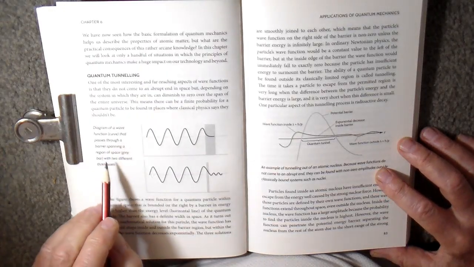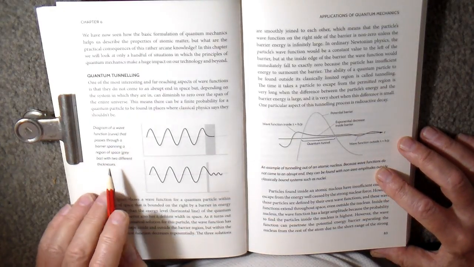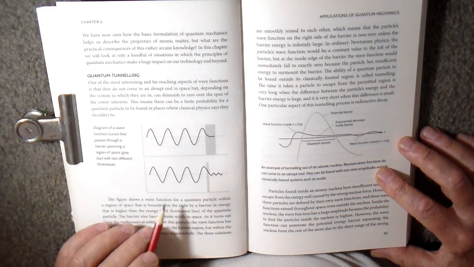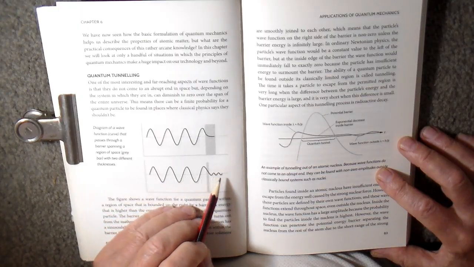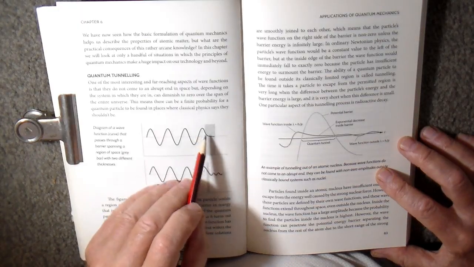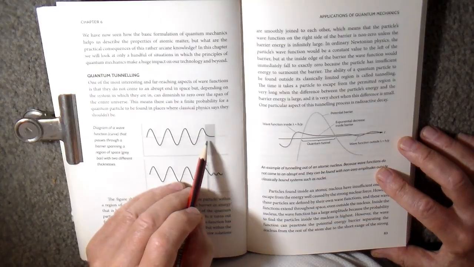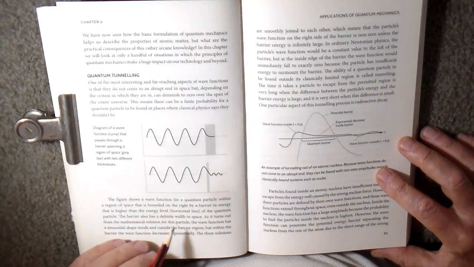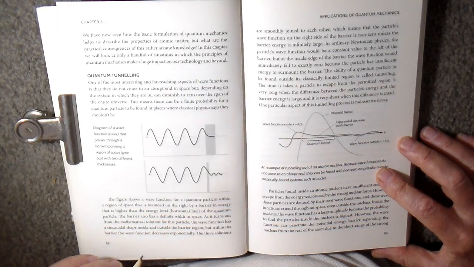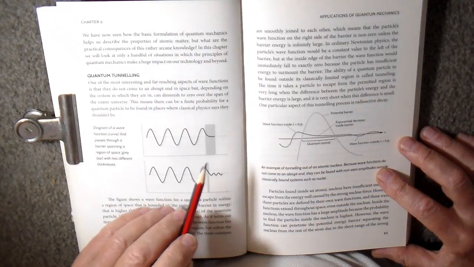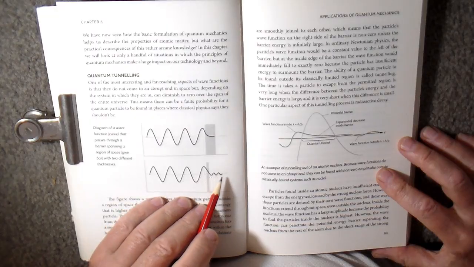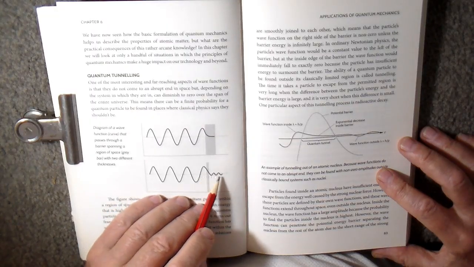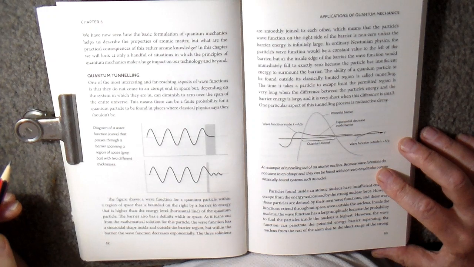Wave function, barrier thicknesses, some wave, and there the wave is changing in it. We've got some barrier. Quantum particle, so using the wave nature it can actually go through a material.